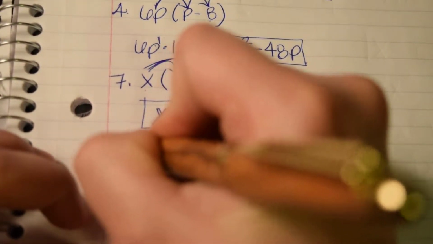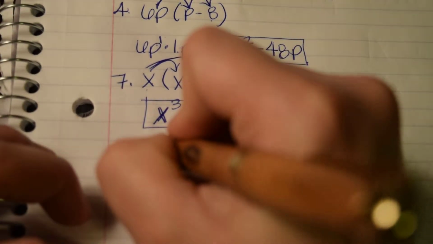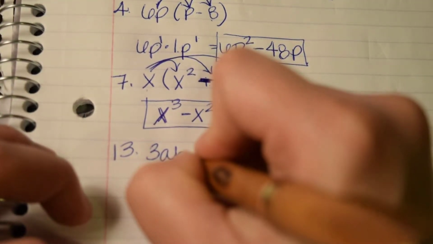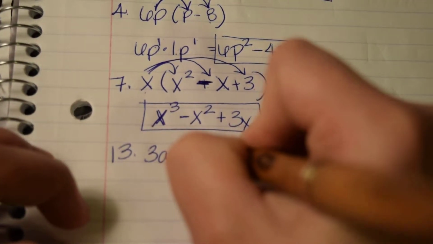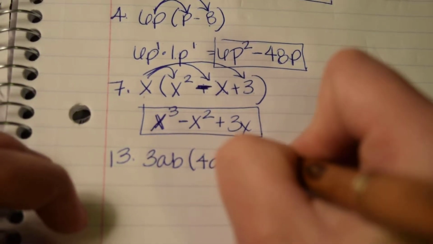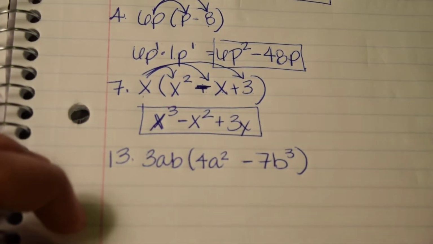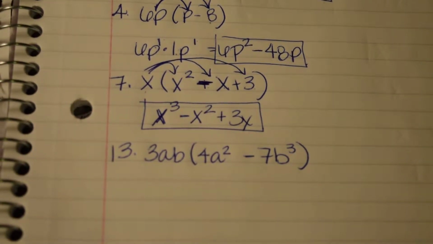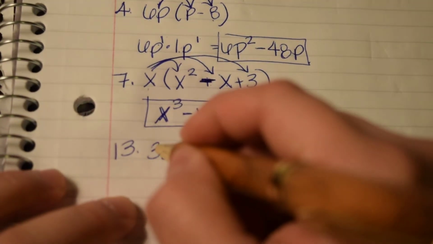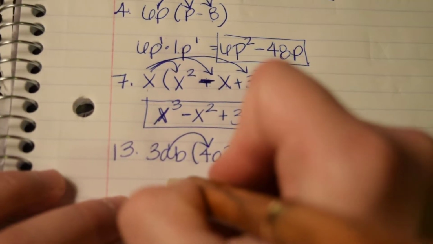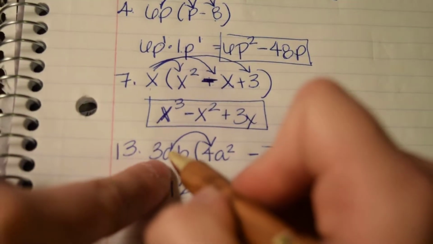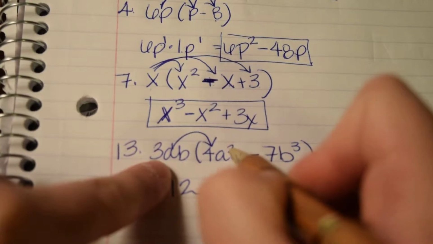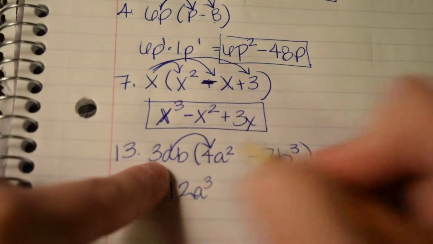Let's look at number 13 with more of a challenge. We have 3ab times the quantity 4a squared minus 7b cubed. Alright, so now we have two variables, same process. So, what is 3 times 4? 12. What is a to the first power times a squared? a cubed.